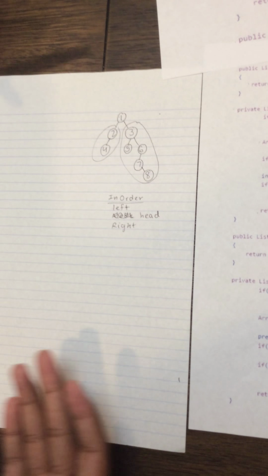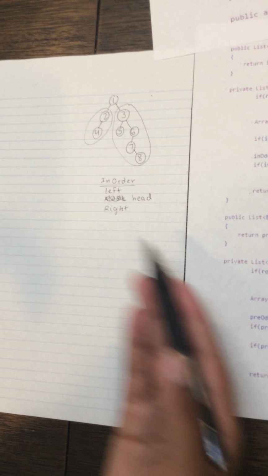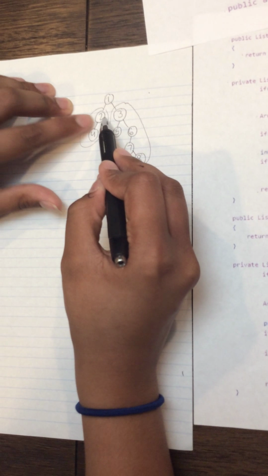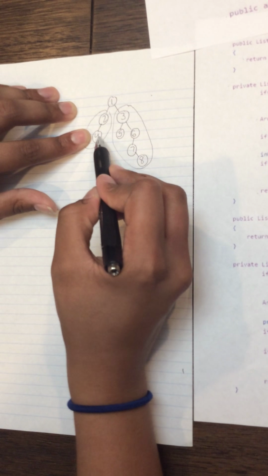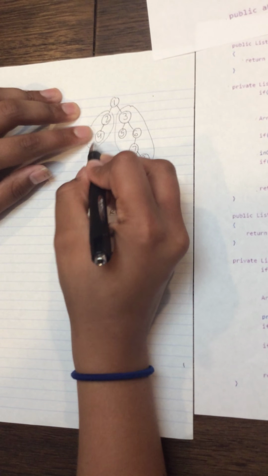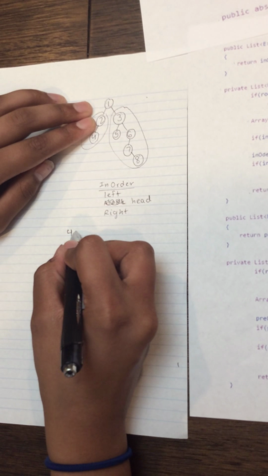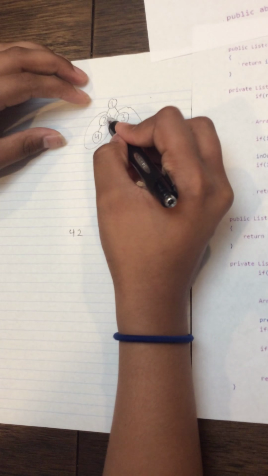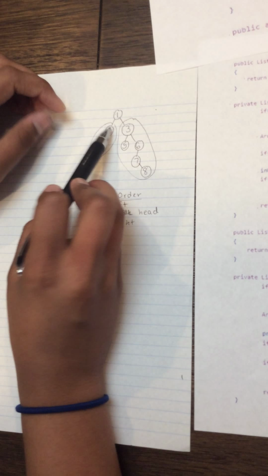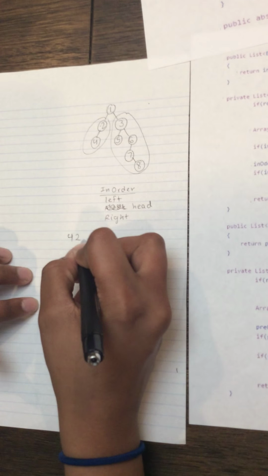I'm going to go through the in order traversal of this tree to show you how you do that. You start with the left, so you would start with this subtree, 2 and 4, and then again you start with the left. So 4 is the first element you retrieve. And then since there's nothing else here, you would go to the head, and the head is 2, the head of this subtree. Since there's nothing to the right of 2, I finished this subtree. So now I go to the head of the entire tree, so I'll go to 1.